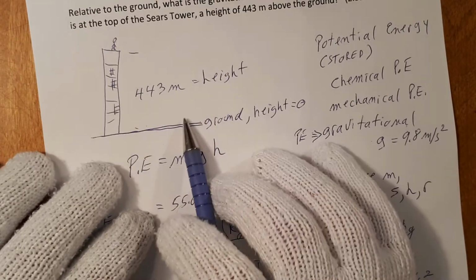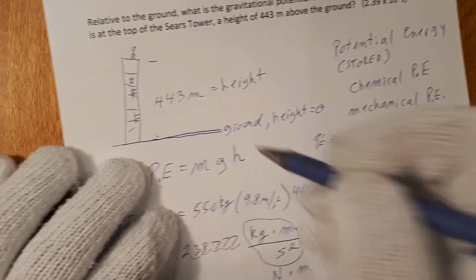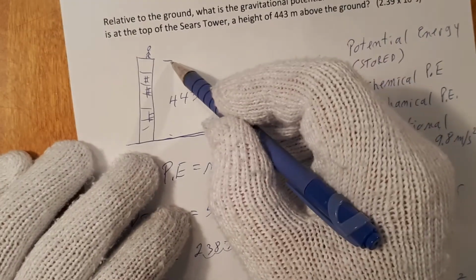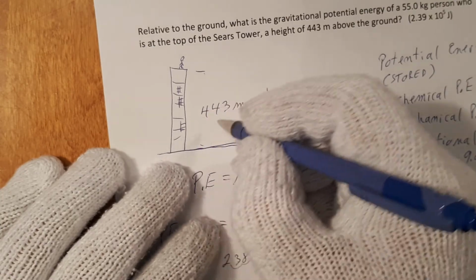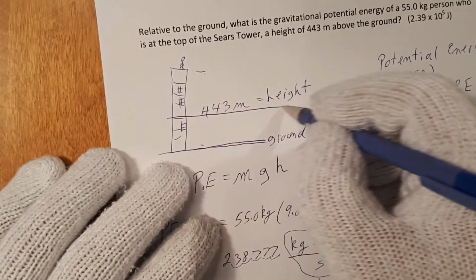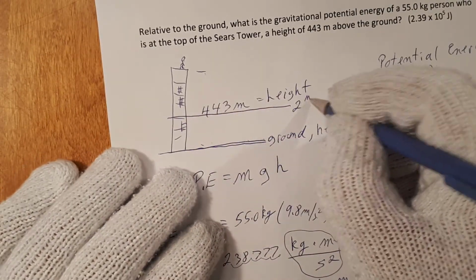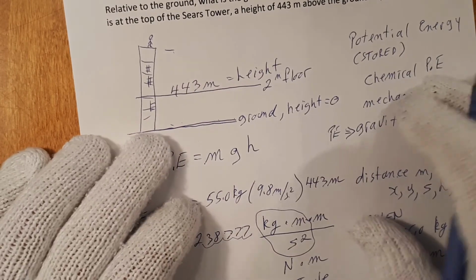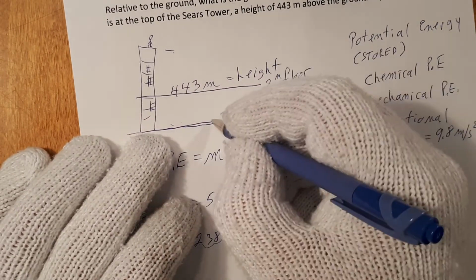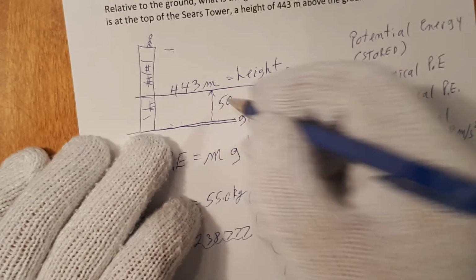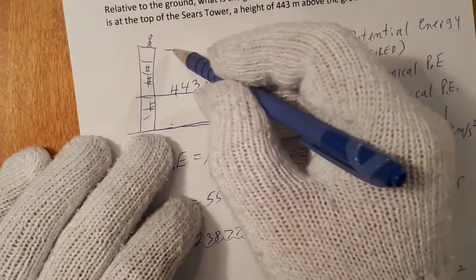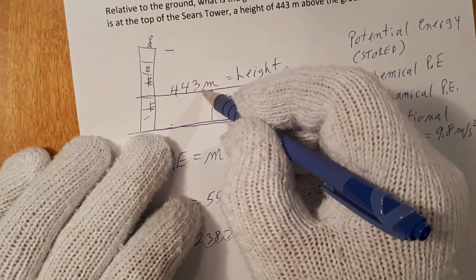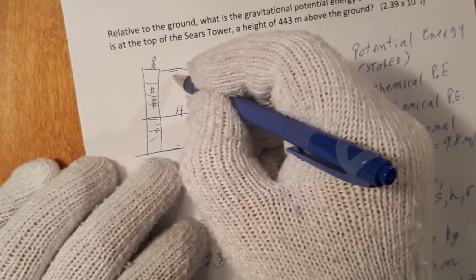Now let's have a look here. If I were to say to you, I want to know what his potential energy is with respect to the first, or somewhere up here, the second floor. And if I were to arbitrarily say the second floor is 50 meters above the ground, therefore his potential energy with respect to the second floor is this height right here.